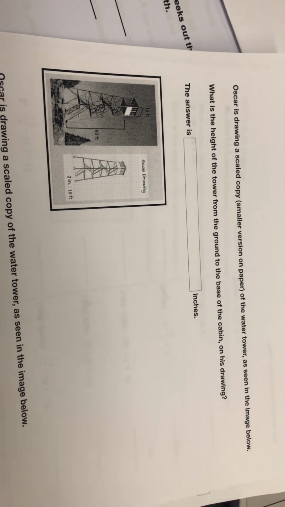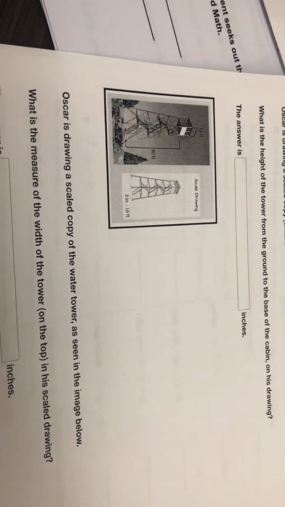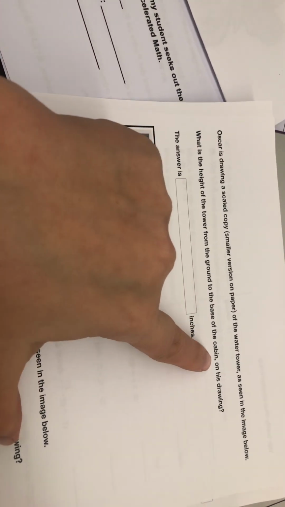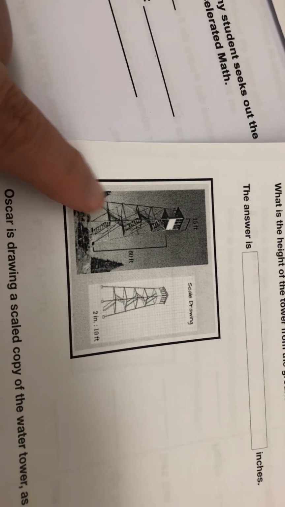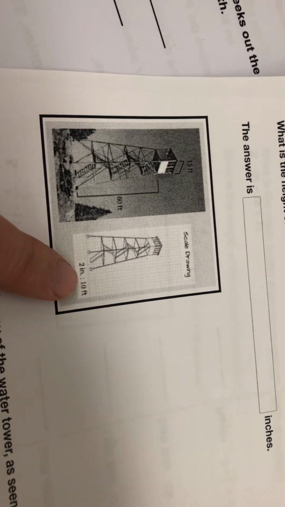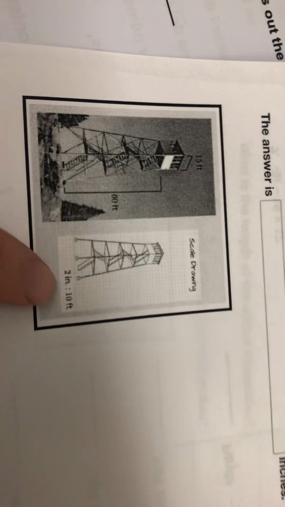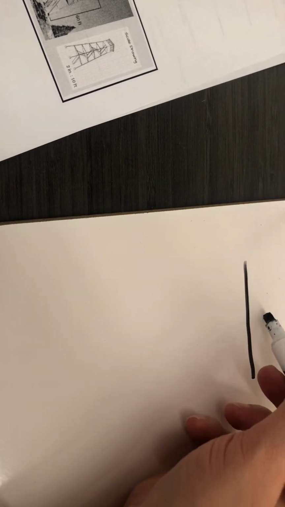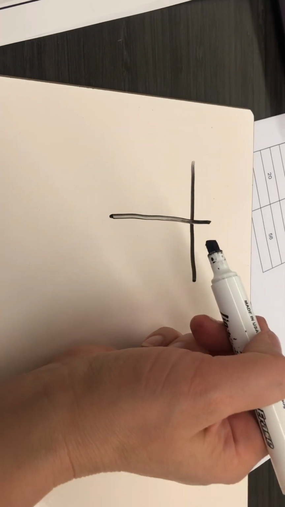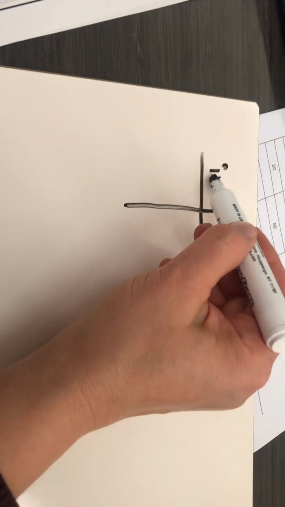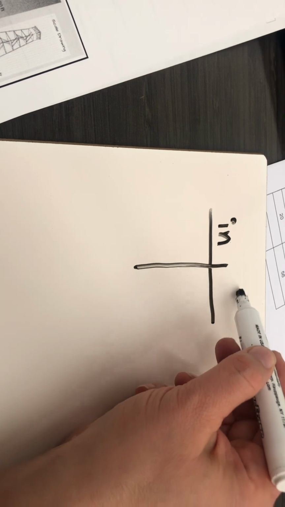Now I'm going to solve the other parts of this problem. One of the parts is asking, what is the height of the tower from the ground to the base of the cabin on the drawing? Because we have the real measurements, but we don't have the measurements on the drawing. So I'm going to go ahead and create a table again and use that information. On one side, I'm going to label inches, and one side is feet.